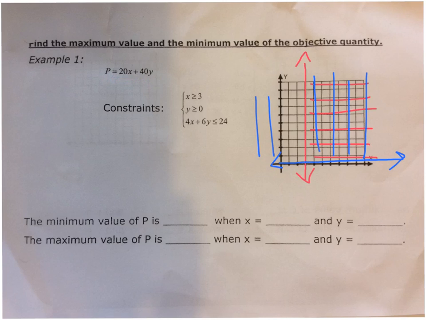I'm going to first solve for y, and don't forget in inequalities if I divide by a negative, I'm going to flip the inequality. This is not going to be dividing by a negative. So the purple line begins at 4 and has a slope of negative 2/3, and it's less than or equal to, so it's going to be here. So you can see that my shaded region is where everything is right in this little triangle right here.